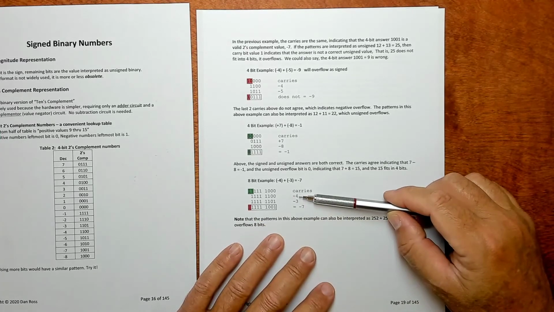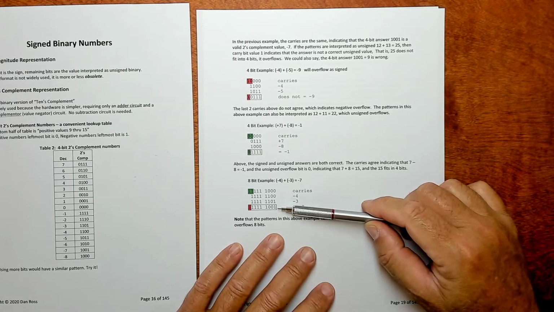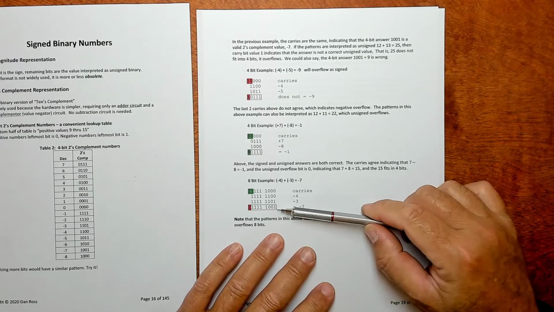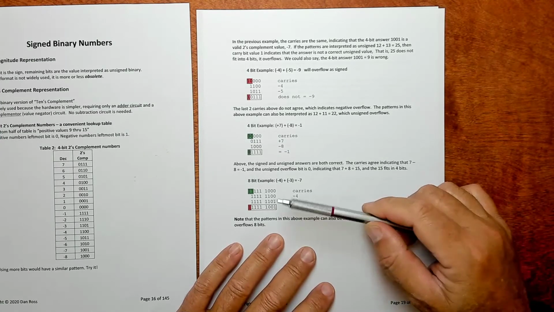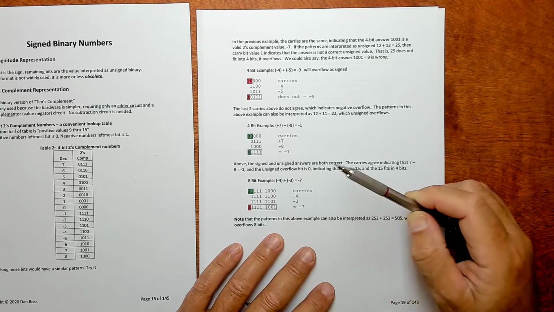And so -3 plus a -4 should be a -7. And this 8-bit pattern out here is a -7. If you did the flip and add 1, you'd see that it is.